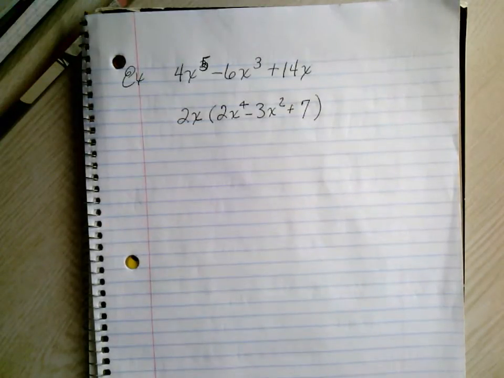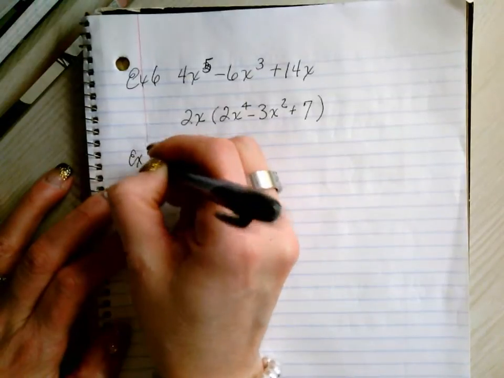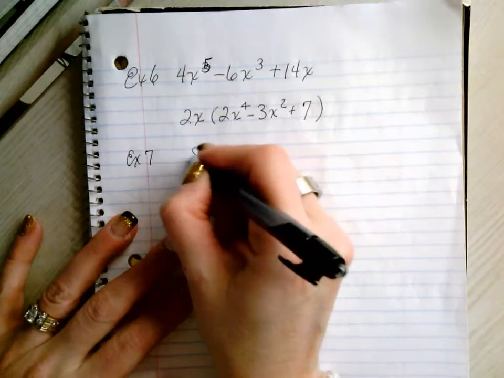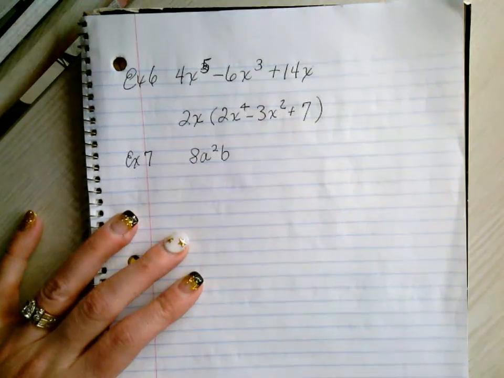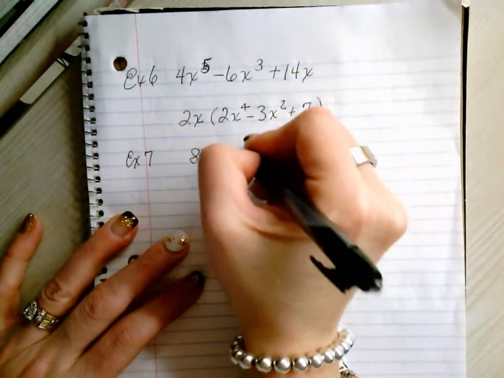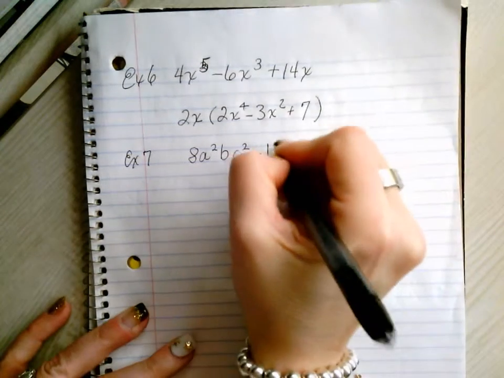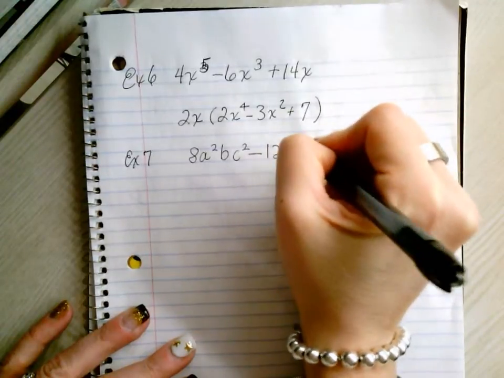All right. Example 7. This is the last one. And remember, this is all going to be on YouTube for you to check. Same steps over and over. Nothing has changed. Between 1 and 4 are all the same. 5 and 7 are all the same. Okay.